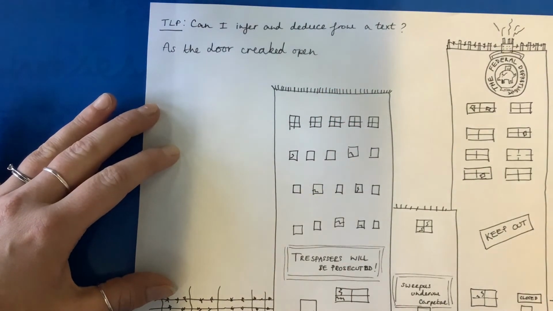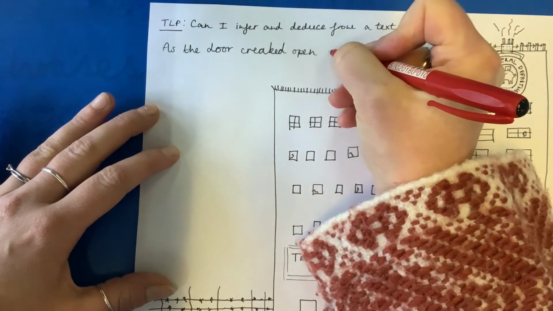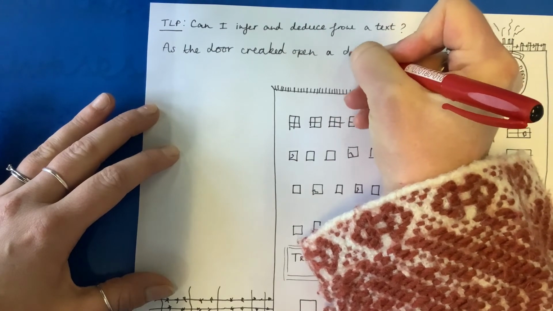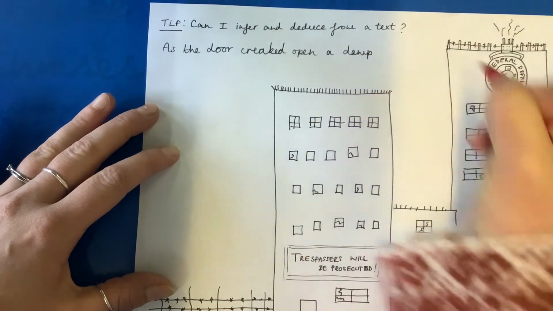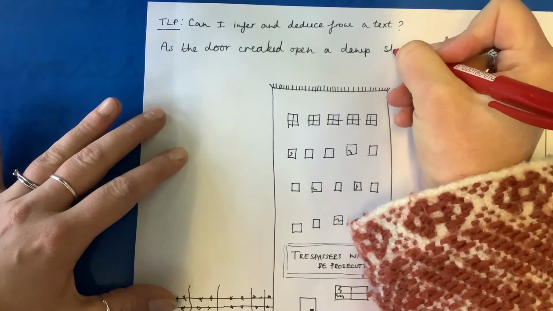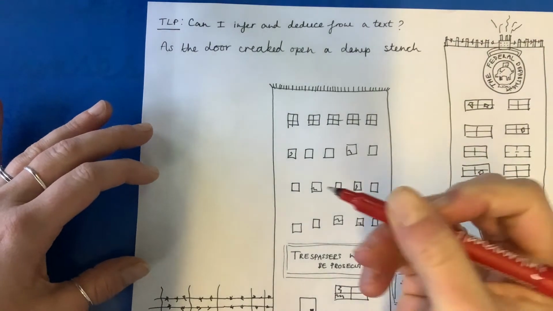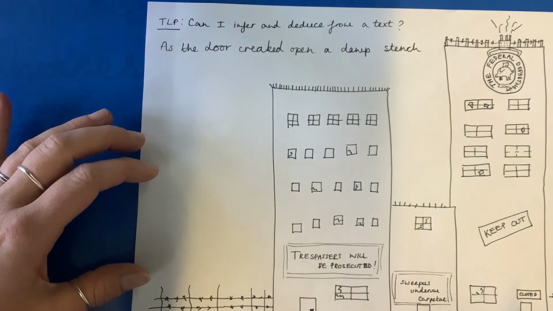I imagine it's quite damp. Maybe there's been some sort of flood or leak. Now, smell is not strong enough. I'm going to call it a stench. A damp stench. I don't want to say came out. What could be a better word?